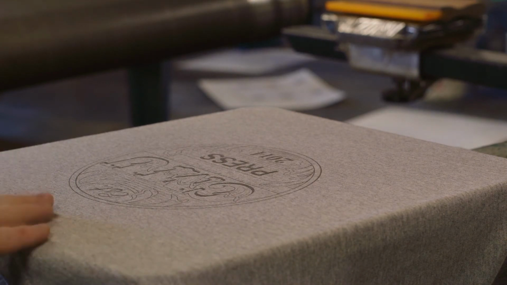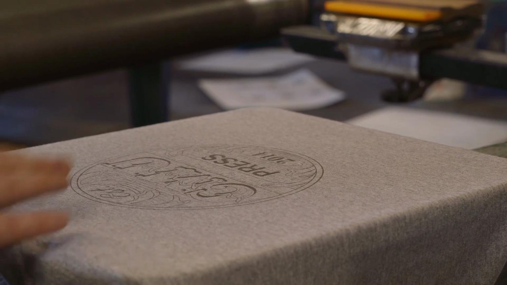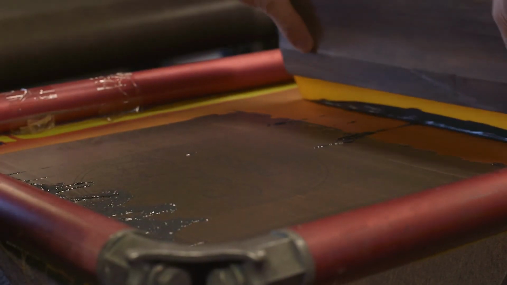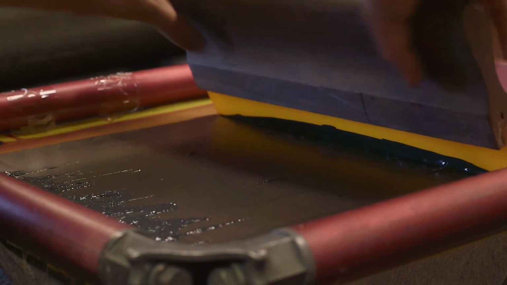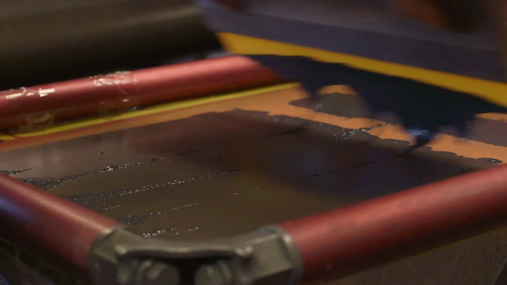And I'll give that a couple more passes, because since this screen is so fine, it's not giving a really good coverage. But because this thing registers in the same place every time, I can grab a little more ink, flood, pass.